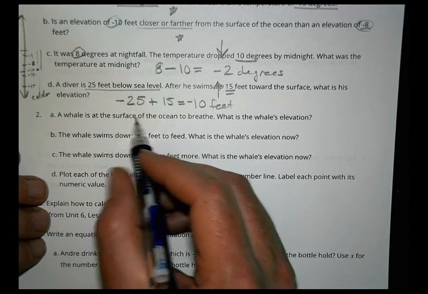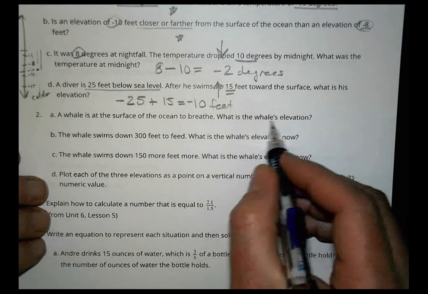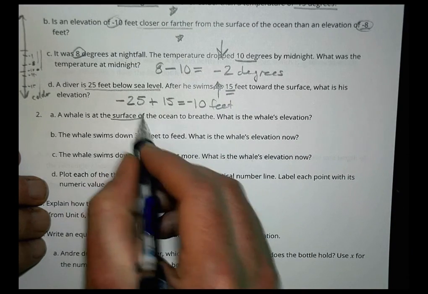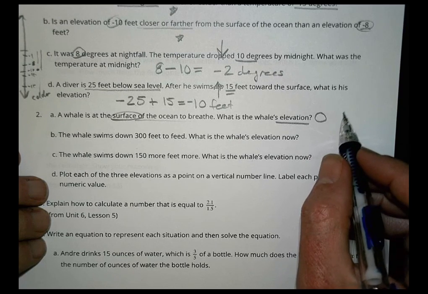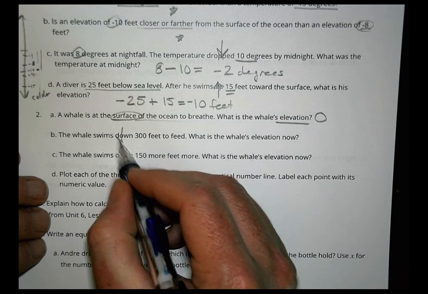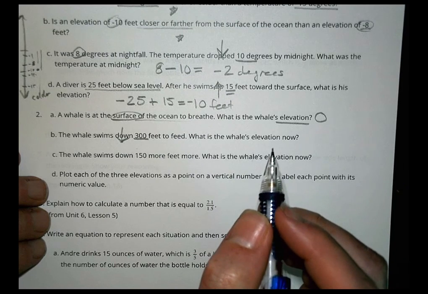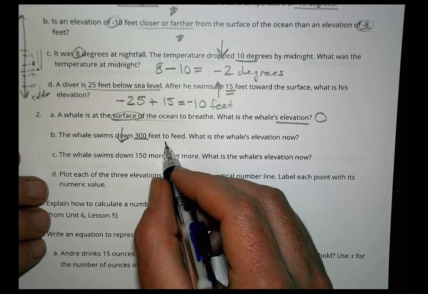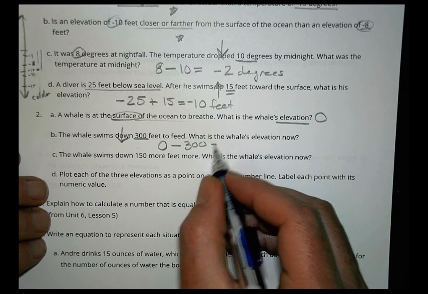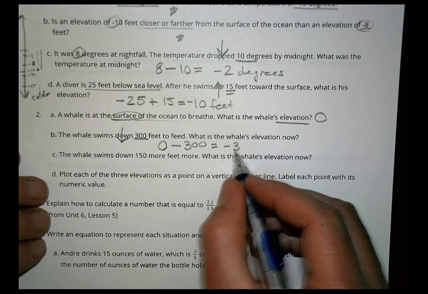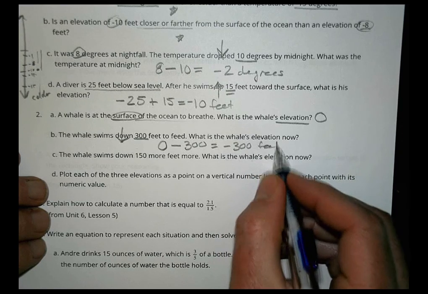All right, number 2. A whale is at the surface of the ocean to breathe. What is the whale's elevation? So it's at the surface, so the elevation at the surface is what? 0. Okay? The whale swims down 300 feet to feed. What's the elevation now? So we started at 0 and we went down, so we subtract 300. So 0 minus 300 is negative 300 feet.